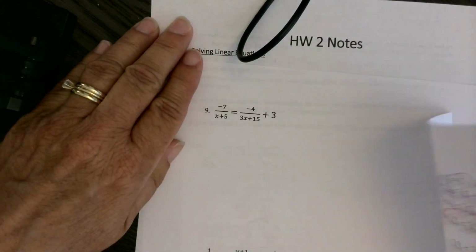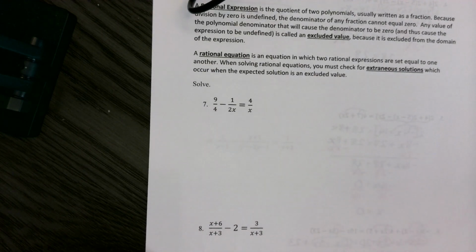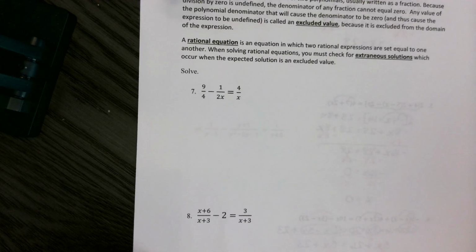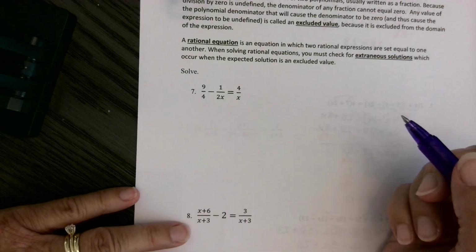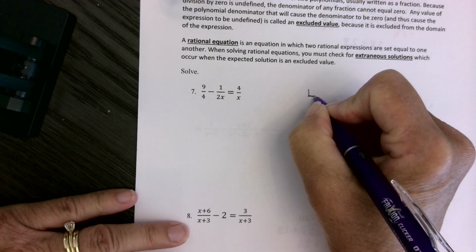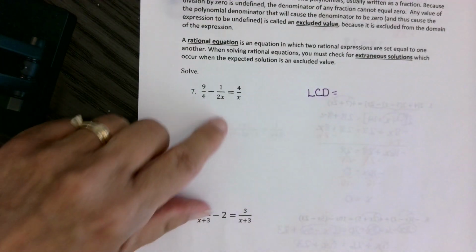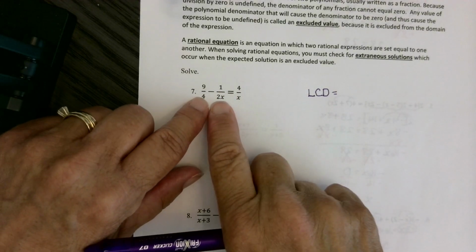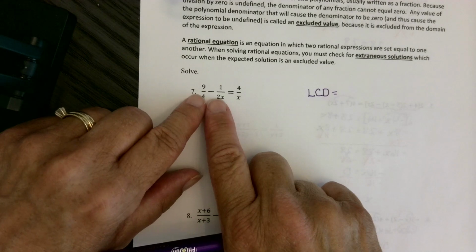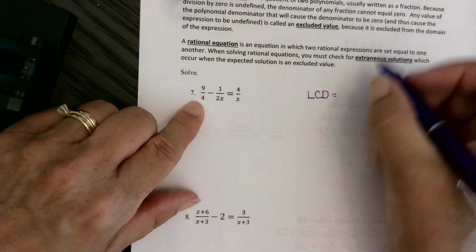solving rational equations. I teach it to get rid of our denominators. There are two ways of teaching it, and I go back and forth. But we find our least common denominator. So in this particular problem, I look at my numbers, 4 and 2. What's the smallest number that both of them will divide into? It's going to be 4 because 2 goes into 4.